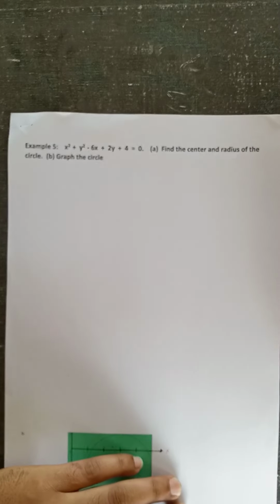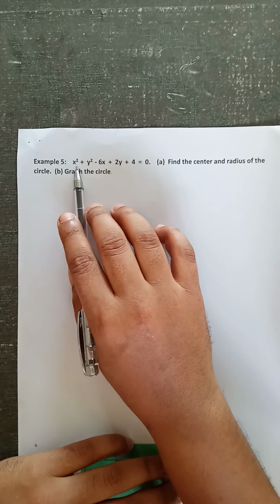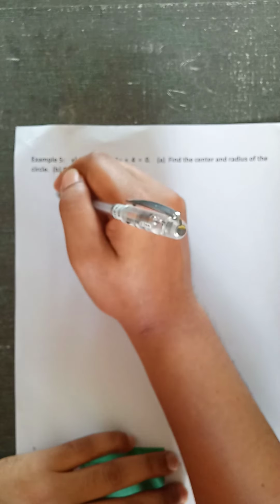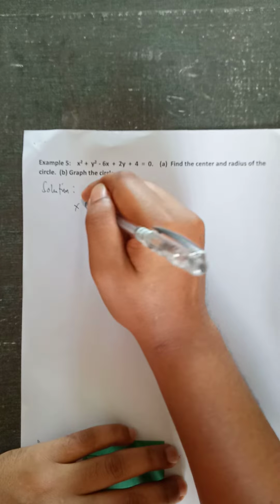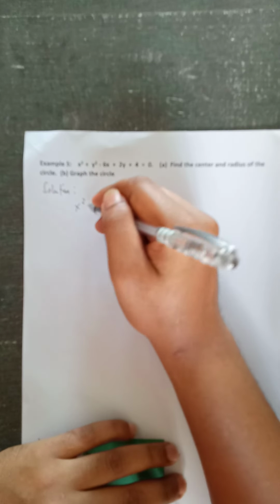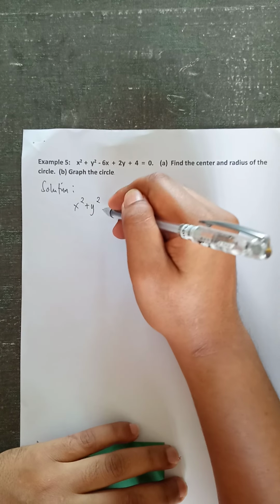Example number 5, x squared plus y squared minus 6x plus 2y plus 4 equals 0. The same question, find the center, the radius of the circle, as well as the graph of the circle. Okay, this is in the form of a general form. Solution. So we are going to copy this given equation, x squared plus y squared minus 6x plus 2y plus 4 equals 0.